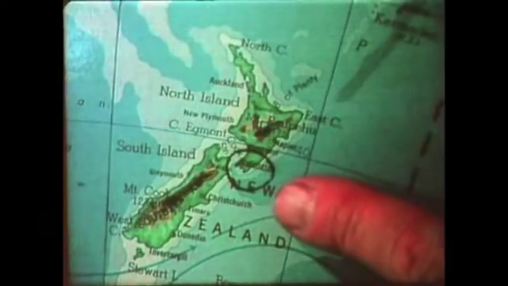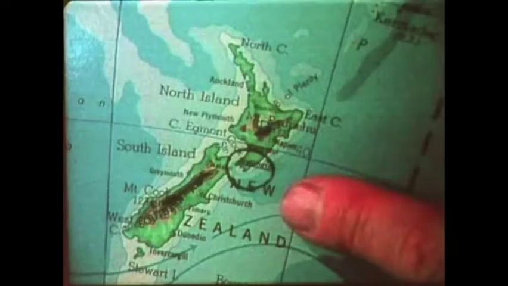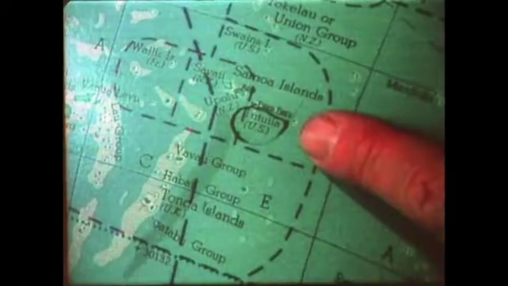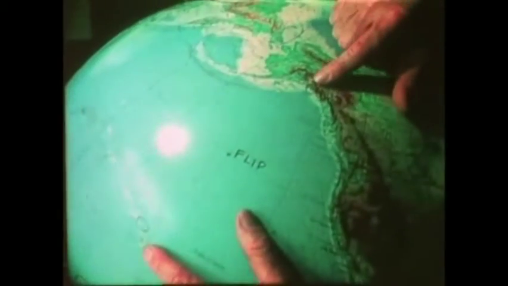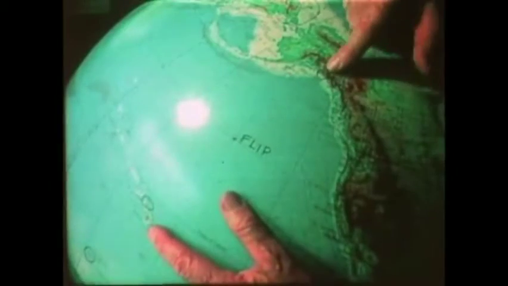Here are the stations that were selected. The first station in New Zealand, almost in the tail end of the storms. Further north, American Samoa. Palmyra, just north of the equator. Hawaii. And the last station in the Gulf of Alaska, Yakutat. And in between Hawaii and Yakutat, we placed the Scripps floating platform flip.